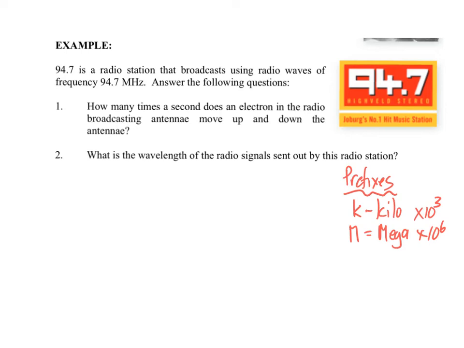And then if we refer to giga, giga is a billion, which is times 10 to the 9. And we know that nowadays, when we talk about computers, we talk about gigabits and gigabytes and gigahertz. So that is a billion. And then tera is times 10 to the 12, and that is a trillion. So a lot of radio stations broadcast using radio waves of several million hertz.